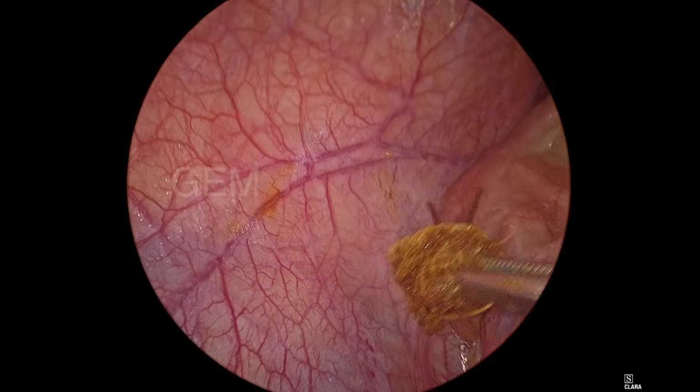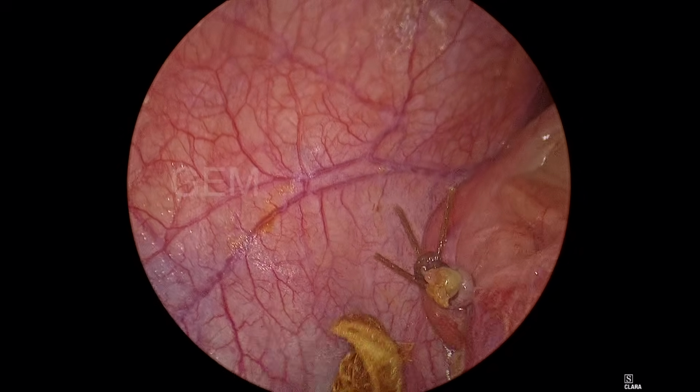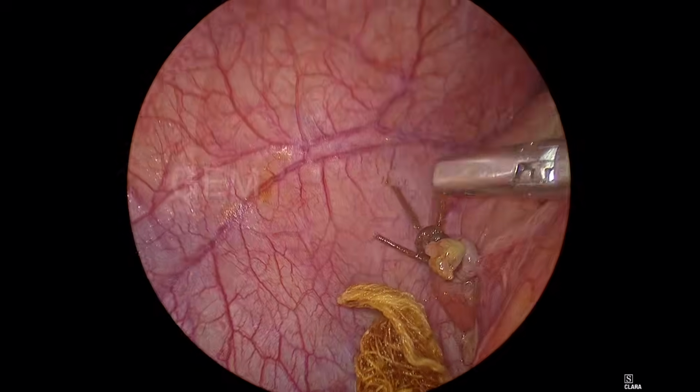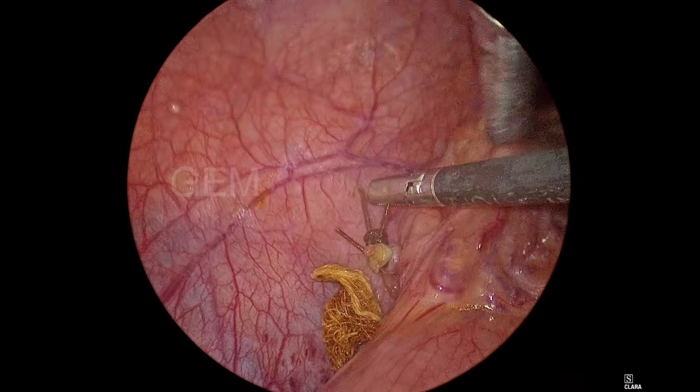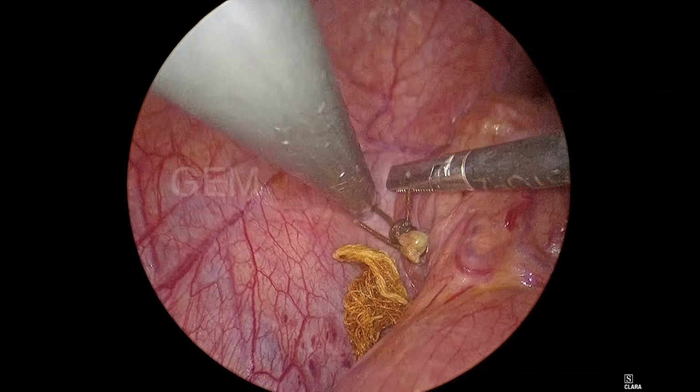So this is the betadine gauze piece applied to the base. If you feel the knot is a little bit loose, you can tighten it now.